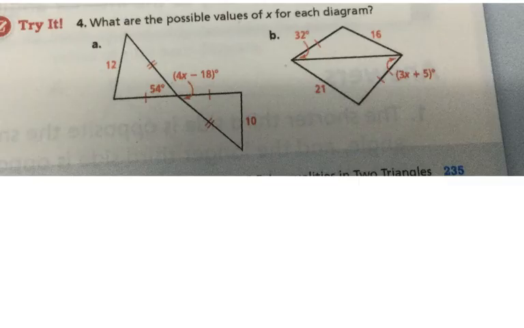So here's a couple of them I want you to try on your own. You can pause the video and see if you can do them.